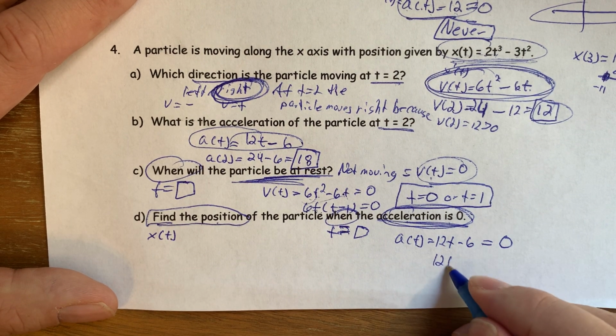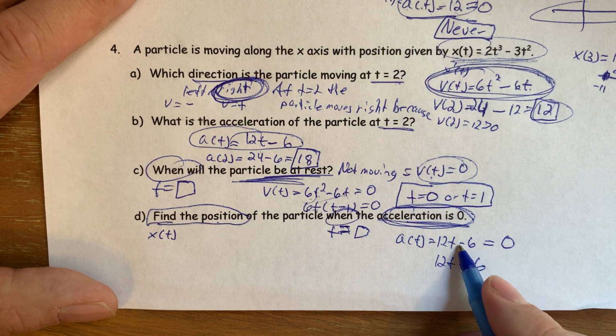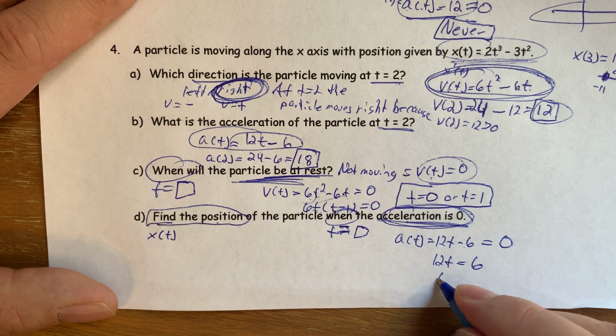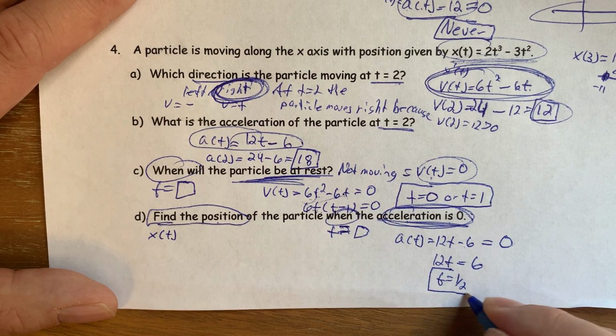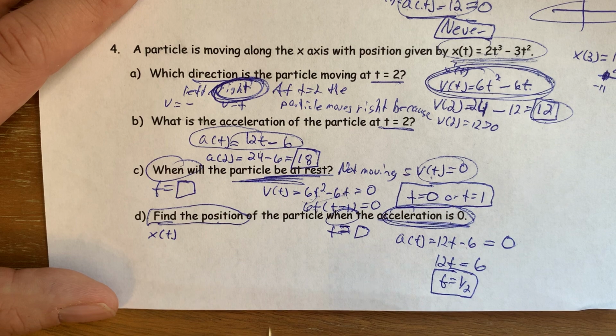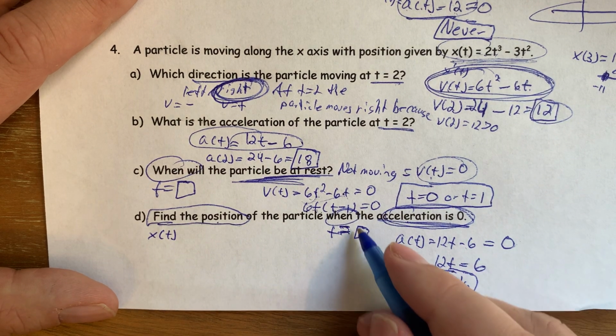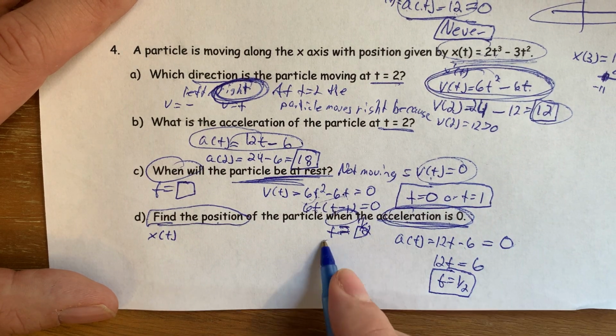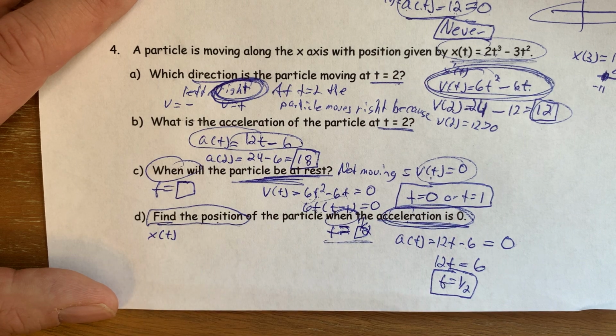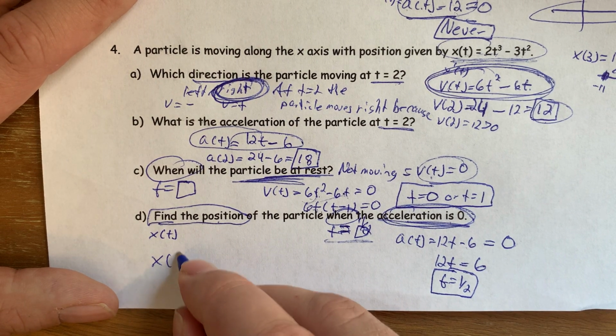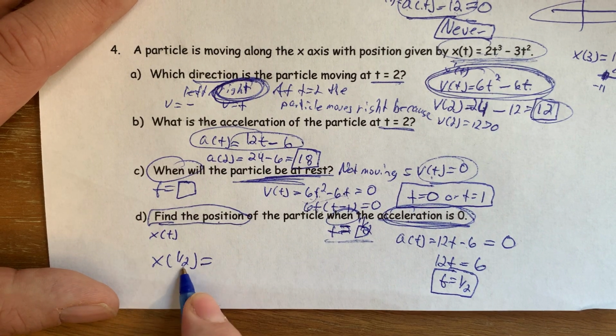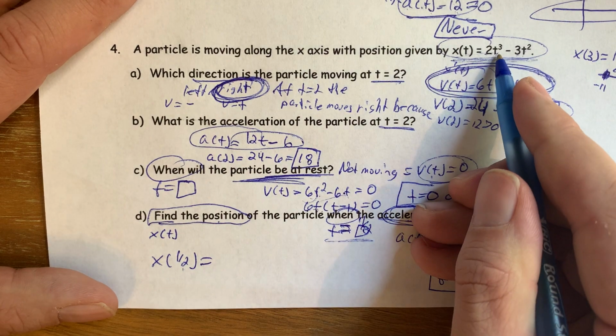Well, we can solve, move the 6 to the other side, and find that t must be 1/2. That's not the answer to our question. It said when the acceleration is 0, that's t equals 1/2. So when the time is 1/2, find the position. And so at the time of 1/2, the position we can find by plugging in here.